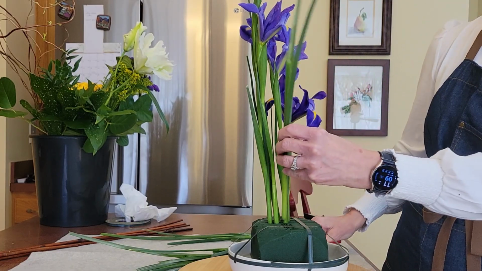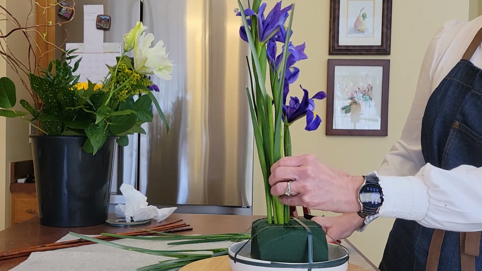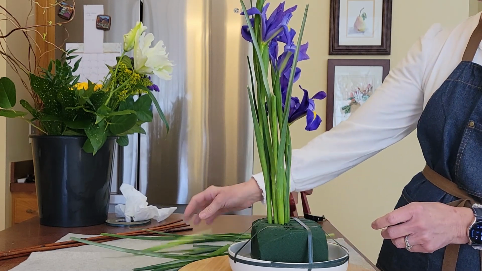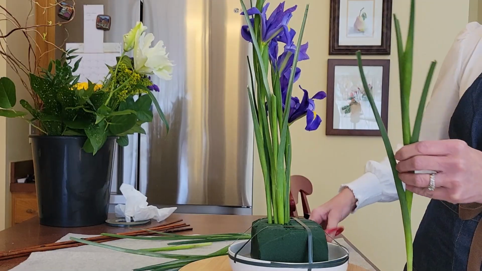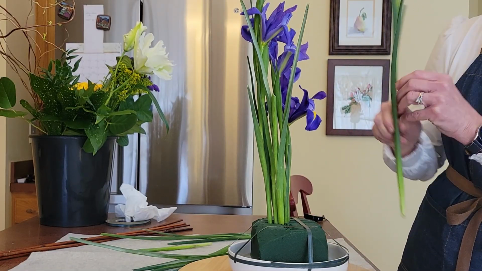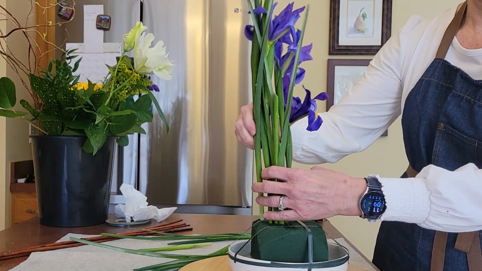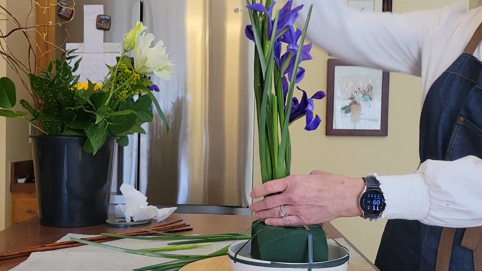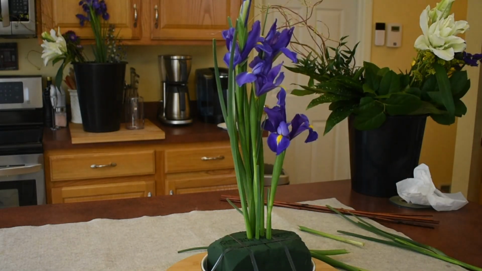some of these greens that add some really nice interest. Ooh, love that. Bring that right over here. And you can see how that's just creating those lovely up and down pathways.